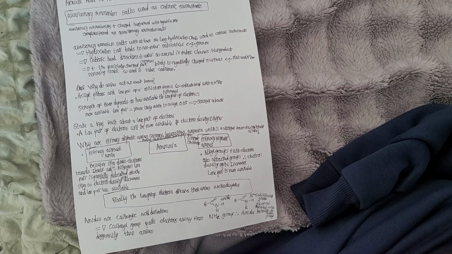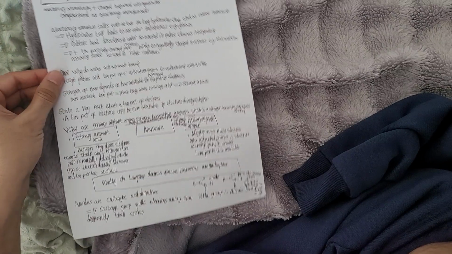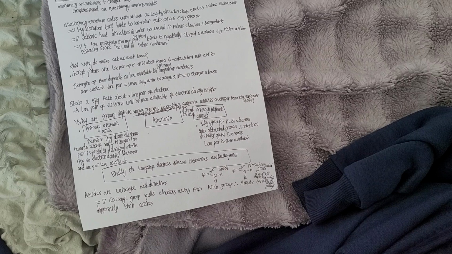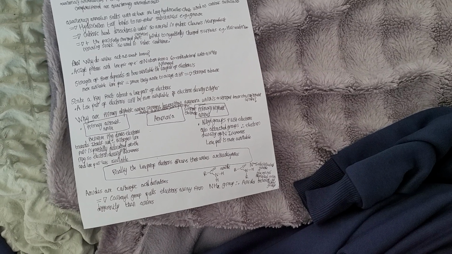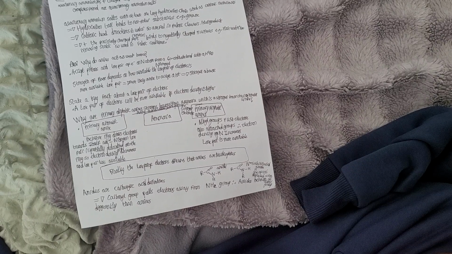Finally, the lone pair of electrons also means that amines can act as nucleophiles. Amides are carboxylic acid derivatives. The carbonyl group pulls electrons away from the NH2 group, therefore amides behave differently than amines. Why do amides behave differently than amines? Because the carbonyl group pulls electrons away from the NH2 group.